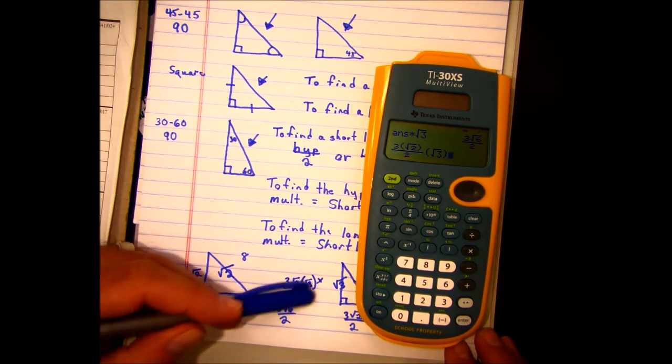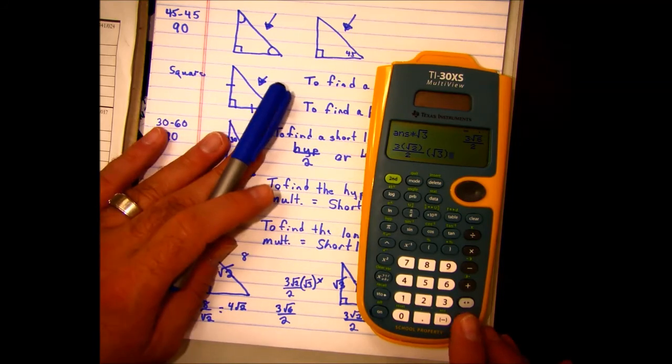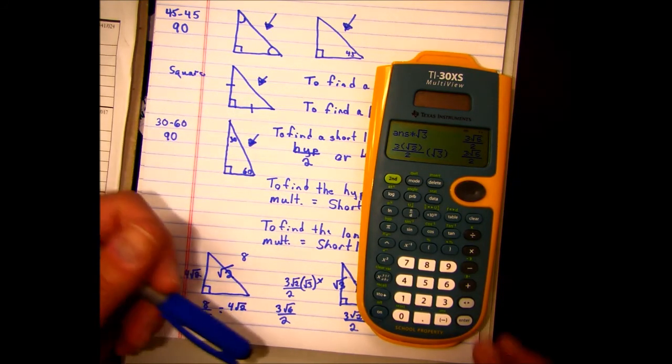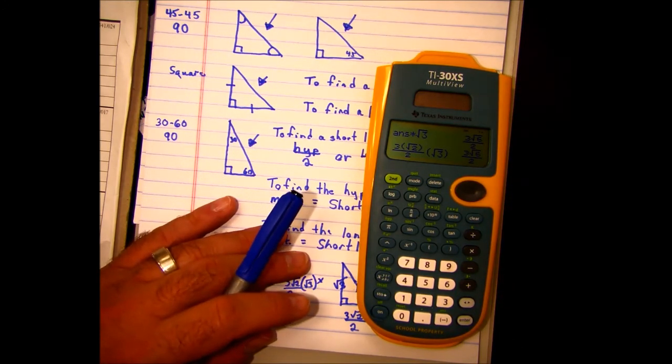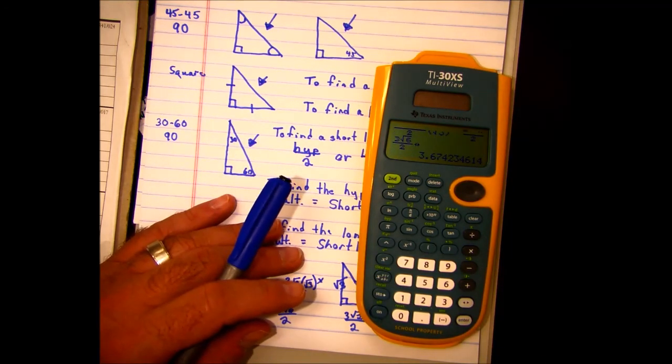Notice what I wrote on my paper looks exactly how I wrote it on the calculator. I hit equal, ta-da. And then if I needed the decimal answer, well, how do you know if you need a decimal answer? They'll say round. Round your answer to the nearest tenth. I hit the arrow keys, ta-da, 3.67.